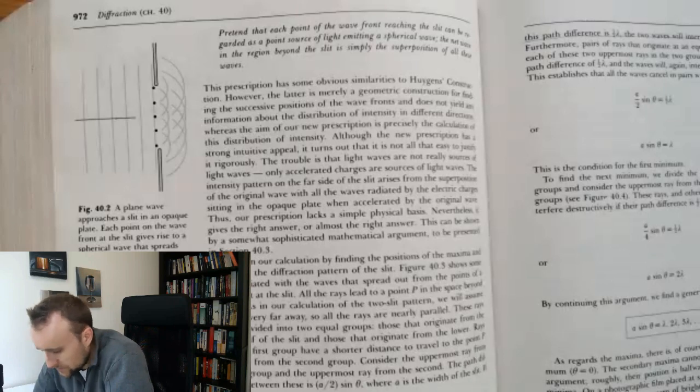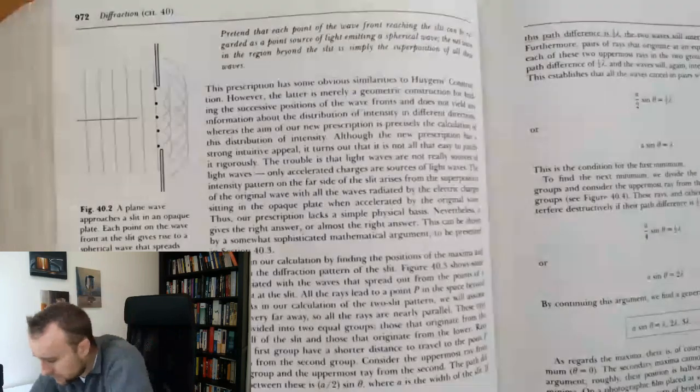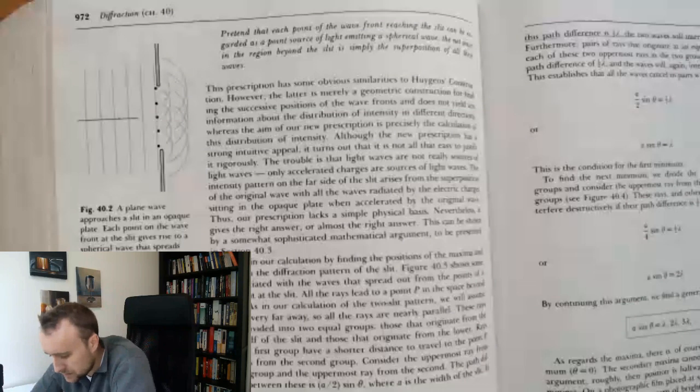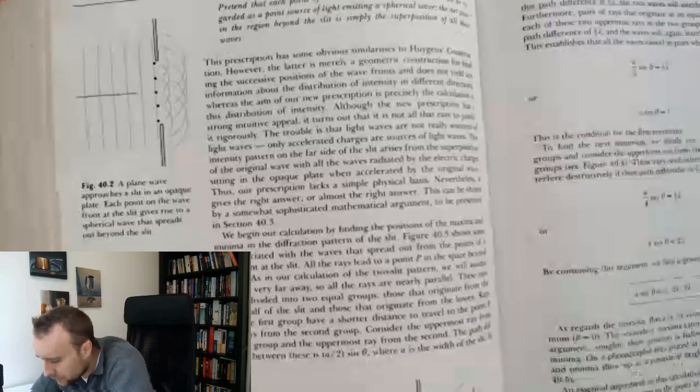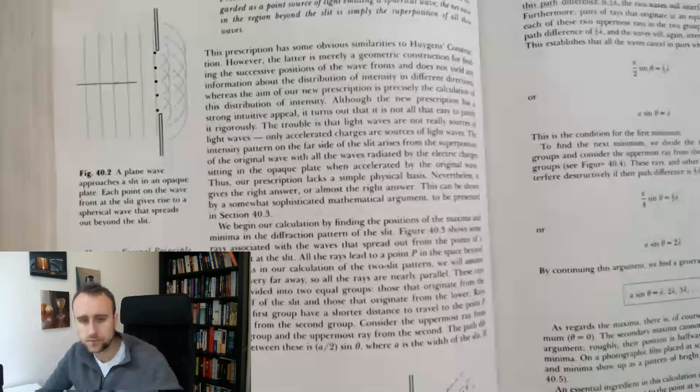Finding the position of the maxima and minima in the diffraction pattern of the slit. Figure 40.3 shows that some rays associated with the waves spread out from the points of the wave in front of the slit. All the rays lead to a point P. Oh.